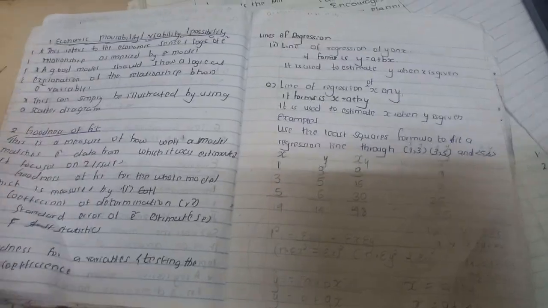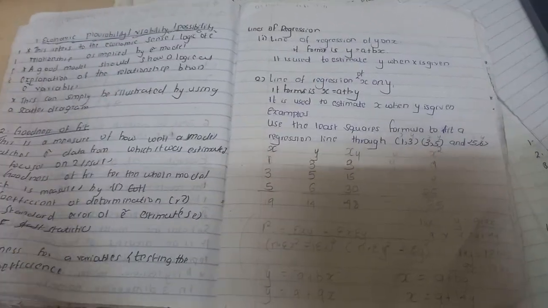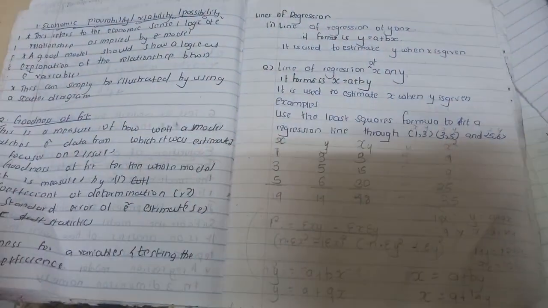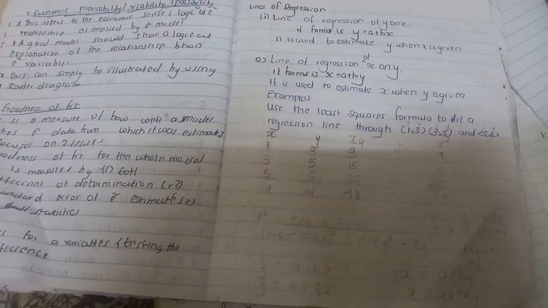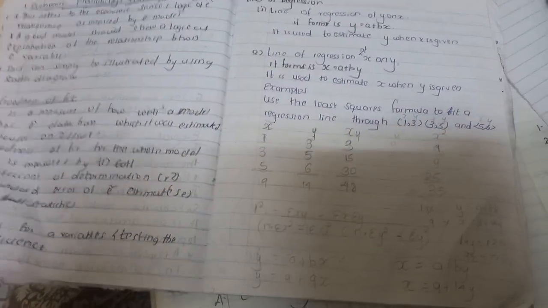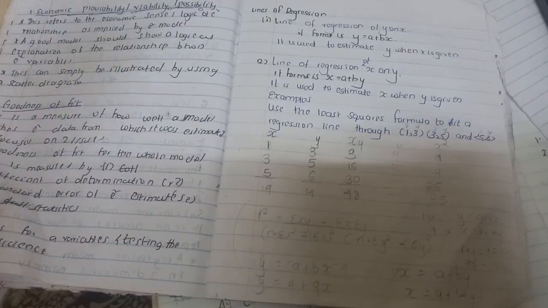But we are going back to the line of regression. The line of regression consists of 2, whereby y on x, where it forms y is equals to a plus bx, and then we have the regression of x on y, whereby x is equals to a plus by. The equation has the same form, but you need to be keen.